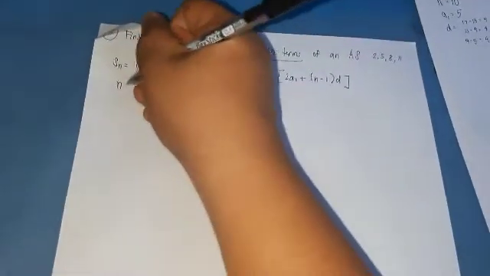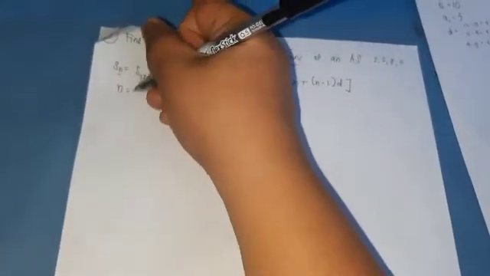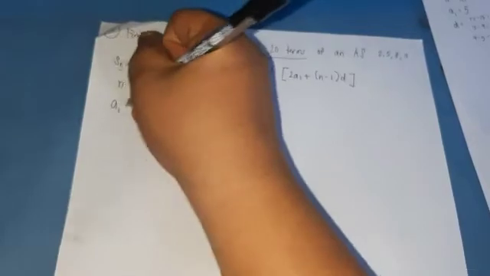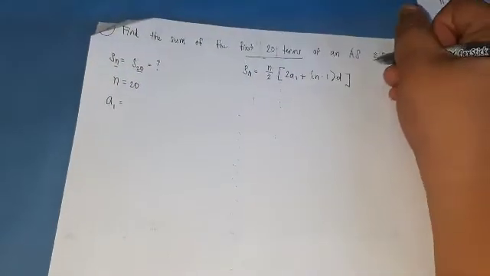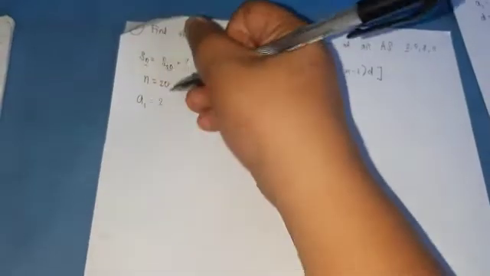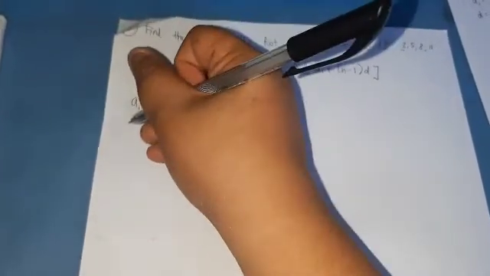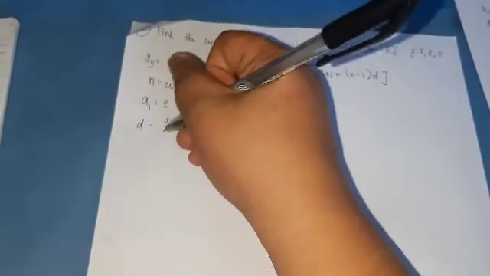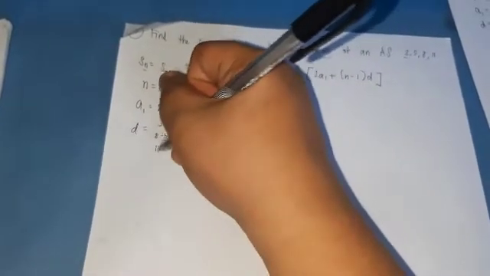Your n is just equal to how much? 20. Your d, or your a sub 1 first, you go back to the arithmetic sequence, and your a sub 1 is equal to 2. And your d, you're going to have your 5 minus 2, 8 minus 5, and 11 minus 8.